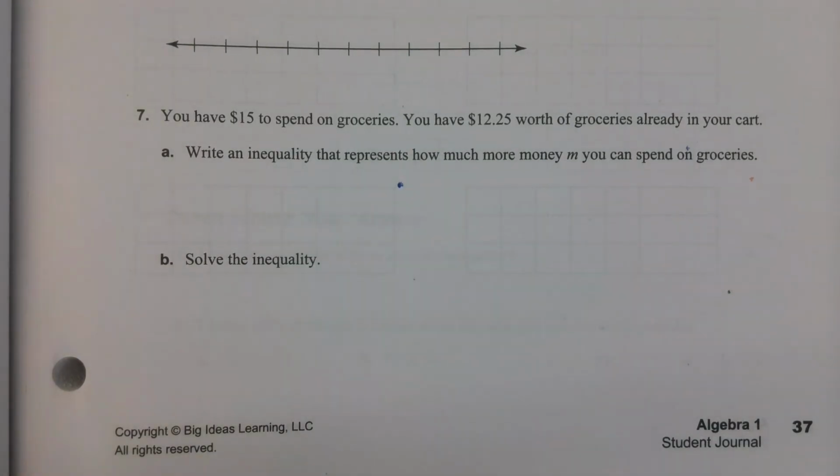Problem is this. You have $15 to spend on groceries. You have $12.25 worth of groceries already in your cart. Write an inequality that represents how much more money, M, you can spend on groceries. Here's the deal. We need to figure out what piece of information we're dealing with. So I'd like you to pause the video and just write down in the margins any information that you think is mathematically relevant.